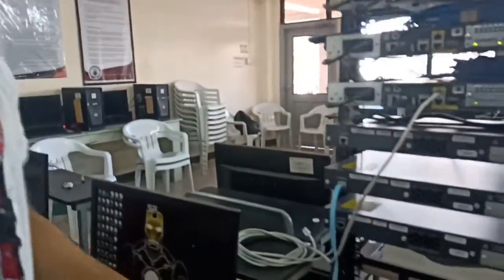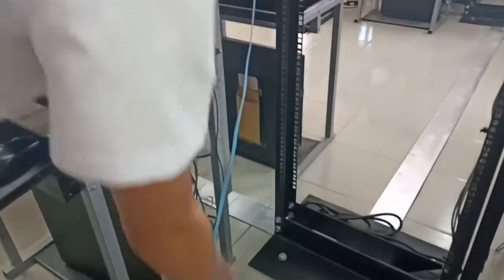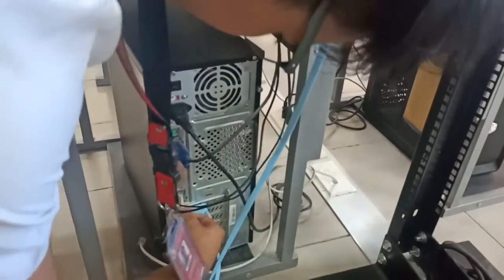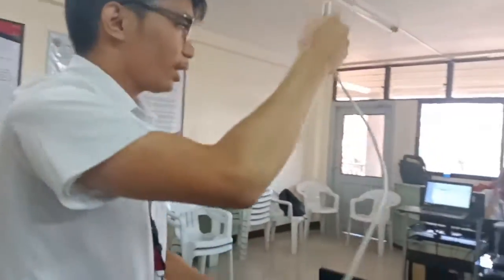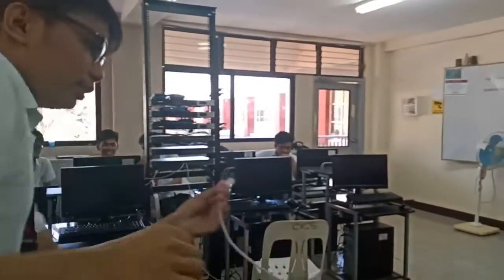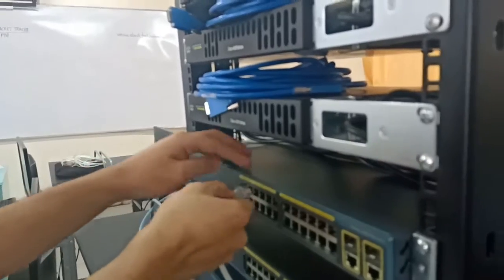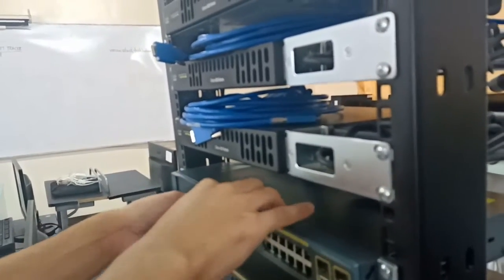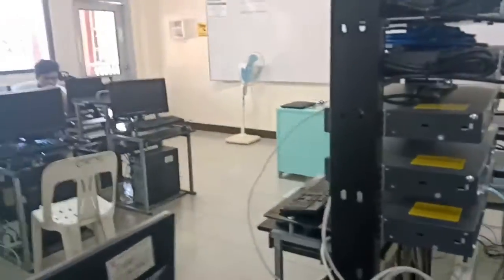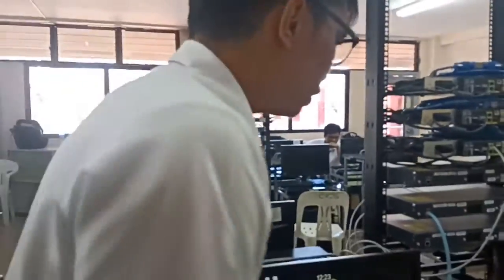After that, we are gonna connect the PC to the switch port, the fast Ethernet of the switch to the fast Ethernet of a PC. It also uses a straight through cable. Then we're gonna connect it to the second port or the fast Ethernet. With that, we can now configure the switch.